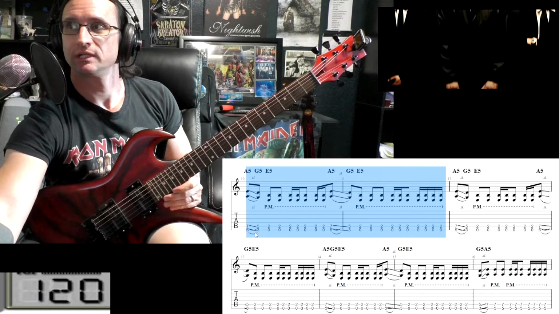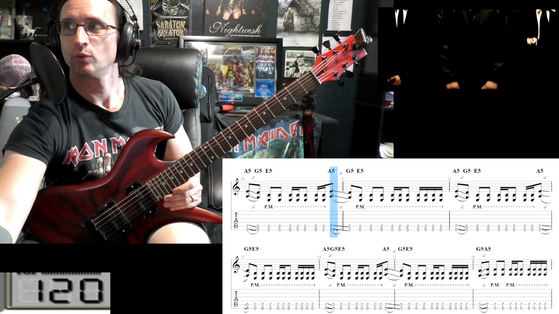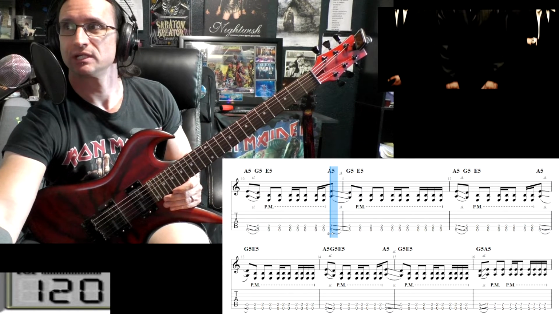So we've got 1 and 2 and 3 E and 4 E and 1 and 2 and 3 E and 4 E and a. So there is that chord change, on the upbeat of 4. That's where you can get tripped up.